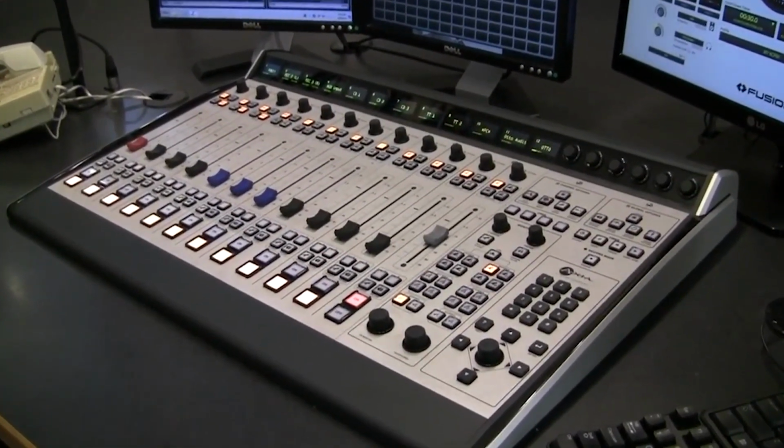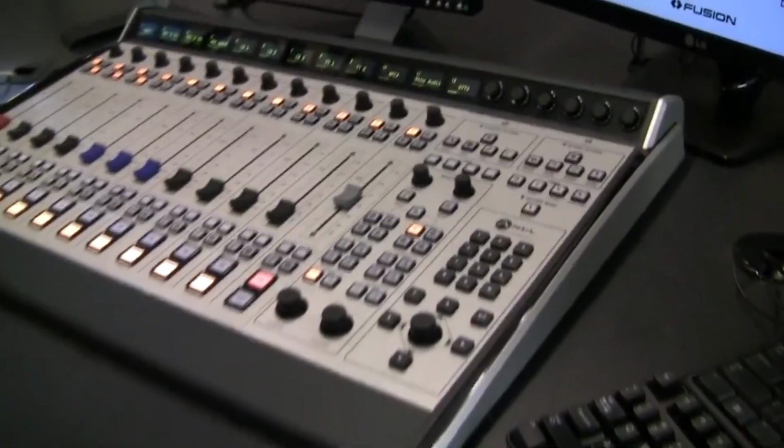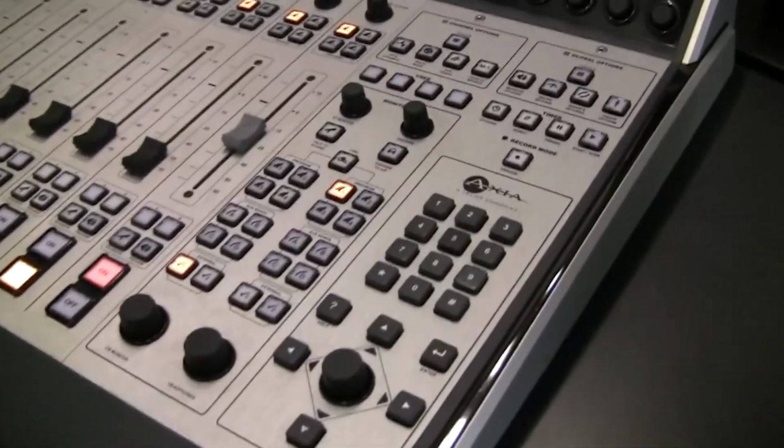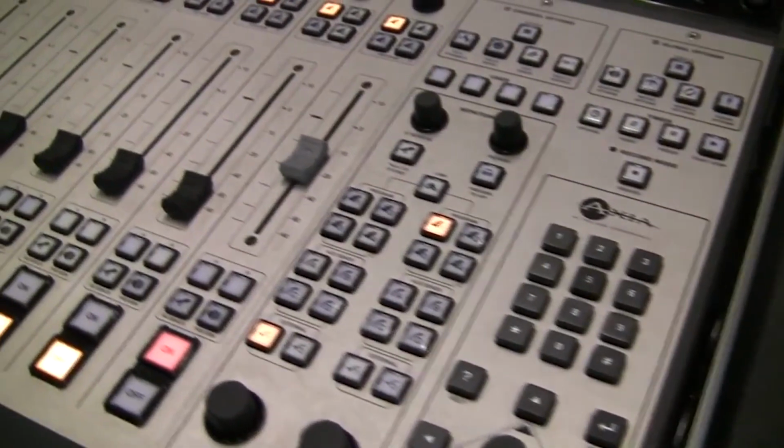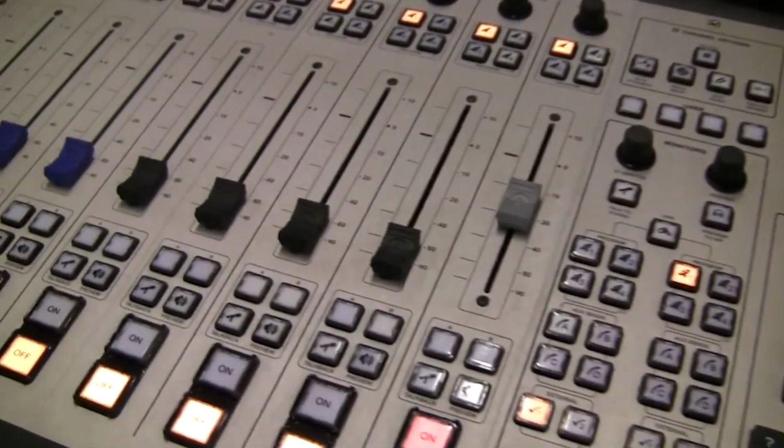A show profile is a snapshot of the entire console. It makes it simple to change the board layout from a multi-mic morning show to a music-intensive midday program with just 2 clicks.